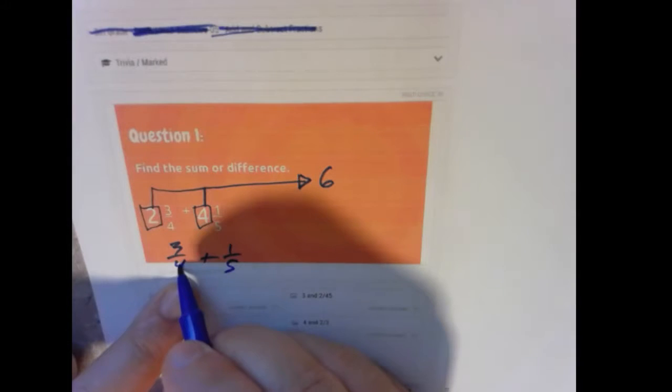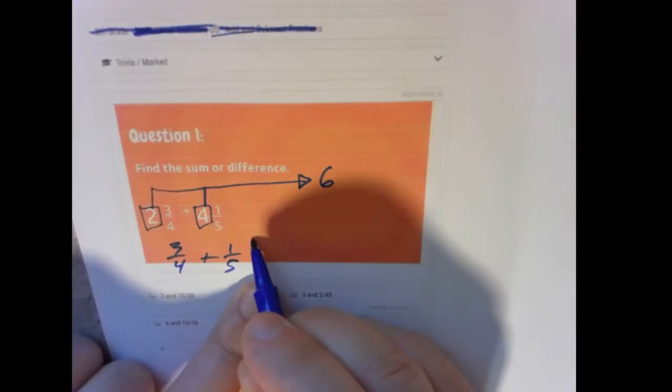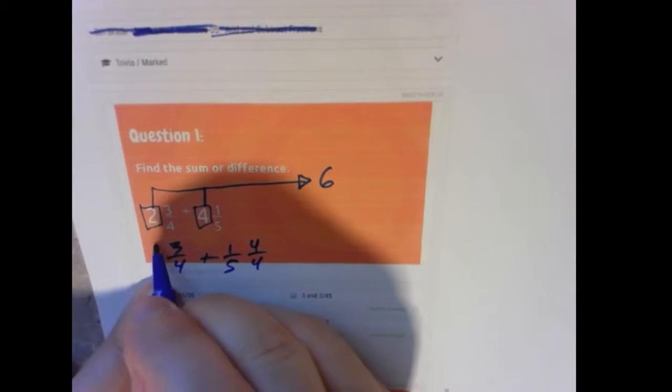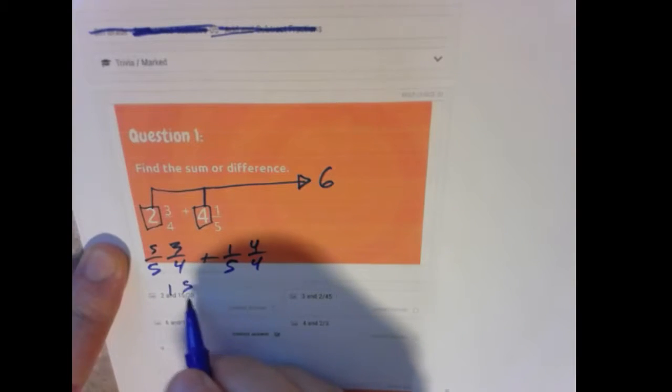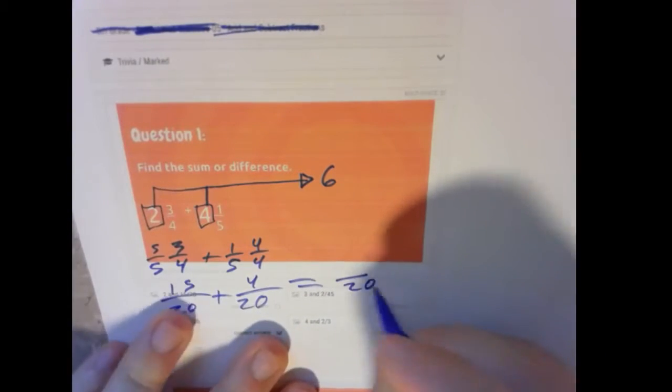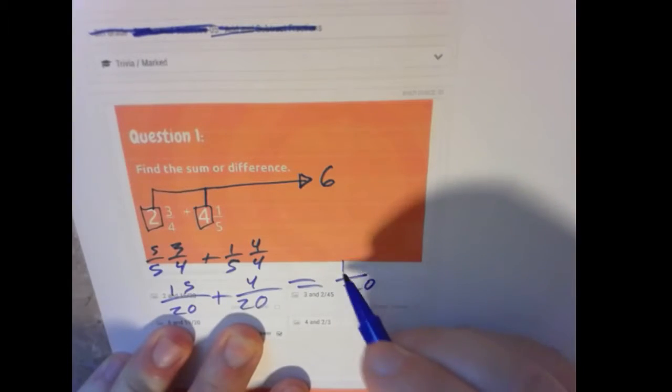We need common denominators. The lowest common multiple of 4 and 5 would be 20. Or you can use a trick where you take this number, 4, and multiply the other fraction by 4/4. You're going to take this number, 5, and multiply the other fraction by 5/5. Okay, 5 times 3 is 15 over 20. 1 times 4 is 4 over 20. We have common denominators now, so I'm going to write over 20, and then add these together, 19.